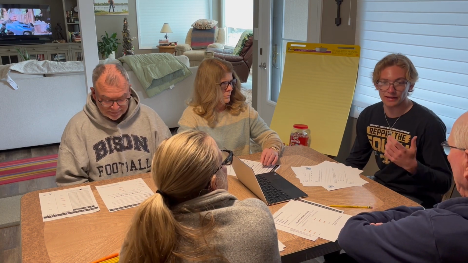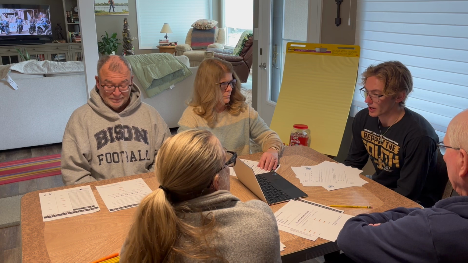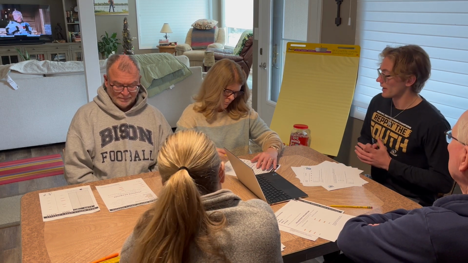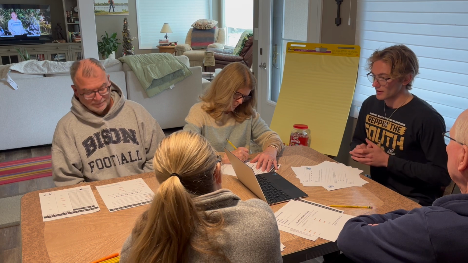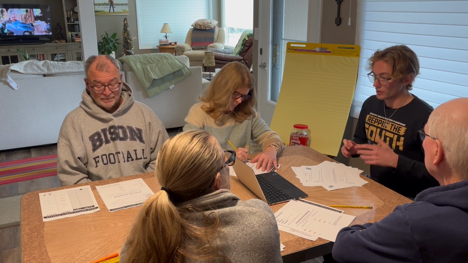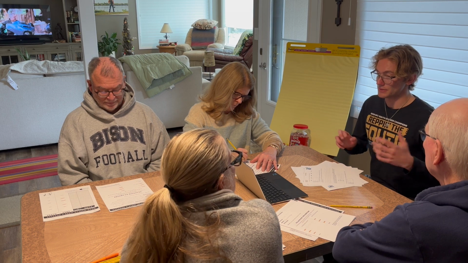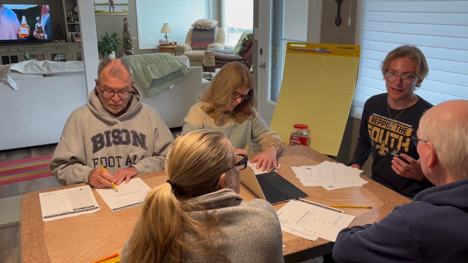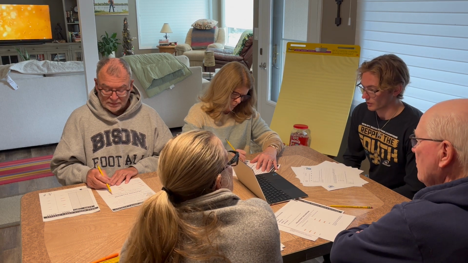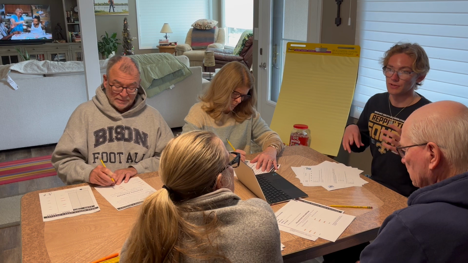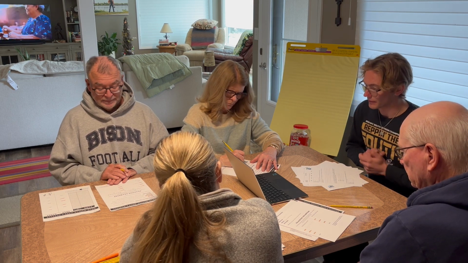The mean, again, like Mr. J was talking about, is the average, or the sum of all items in a set of data divided by the number of items in that set. So we're going to add up all those items in a set and then divide by the number of items that are in that set to find the mean.